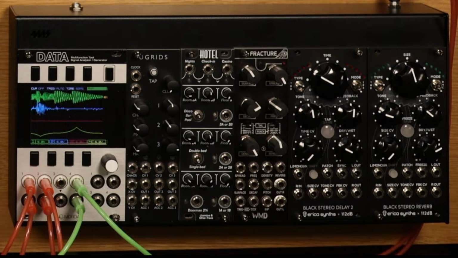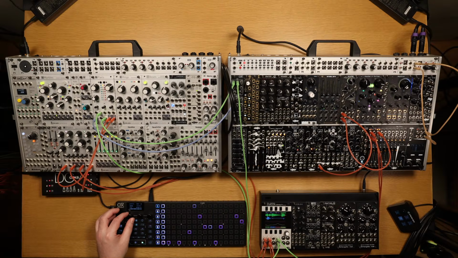So if we go up an octave on this... Oh, I'm looking at the wrong case. I'm so sorry. Just changing the octave to see what range this sounds best in. I think it sounds best here.